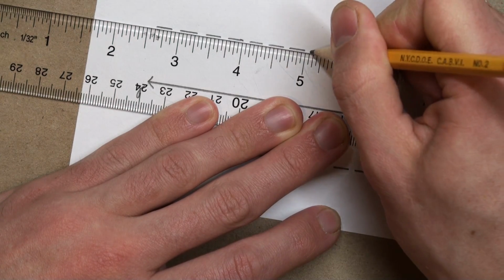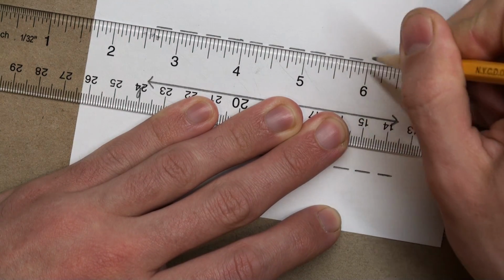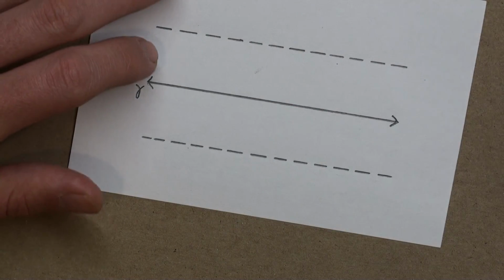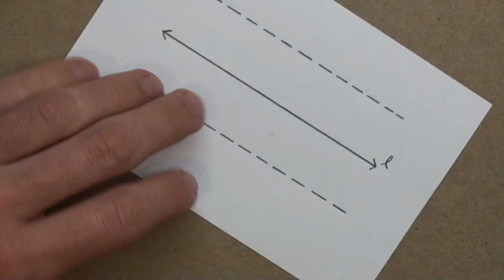So these two lines, which represent the locus of points at a fixed distance from line L, are both the same distance.